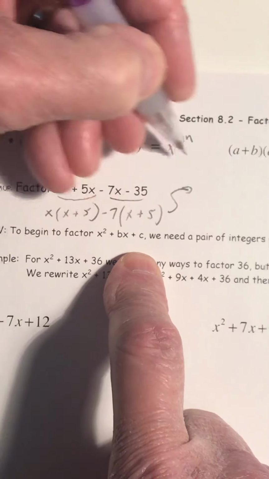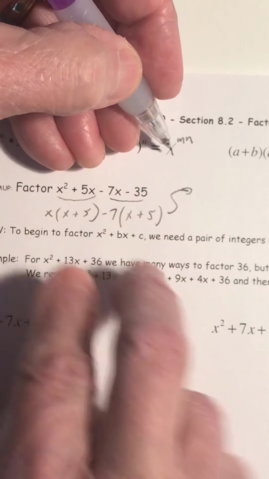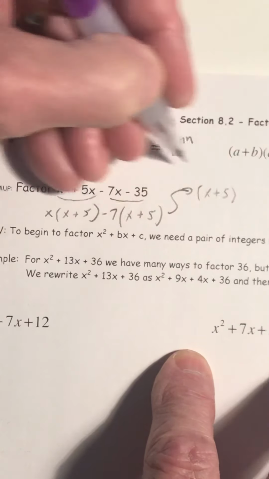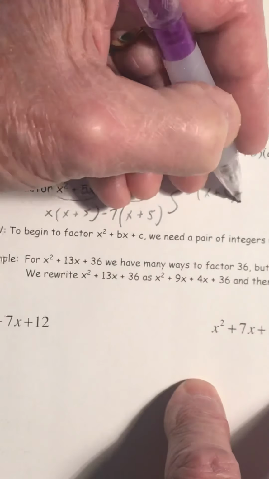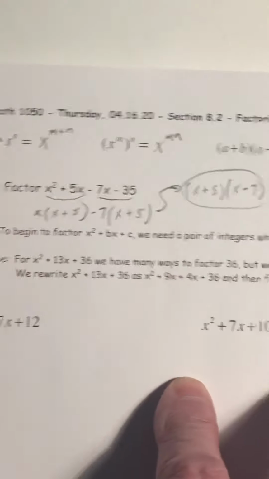And now I can go over here and rewrite this, the common factor, the x plus 5, out in front, and the other part, x minus 7. There you go, there's that.